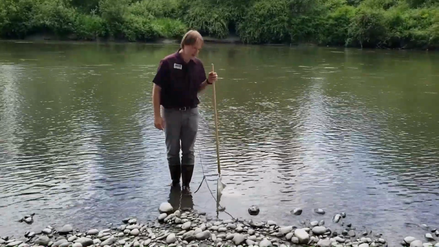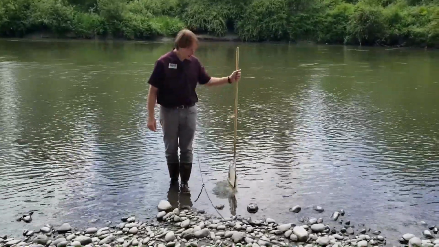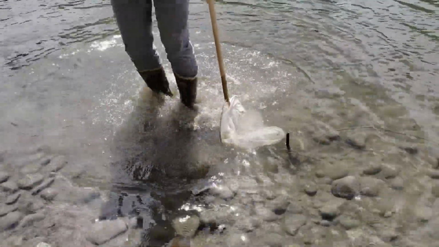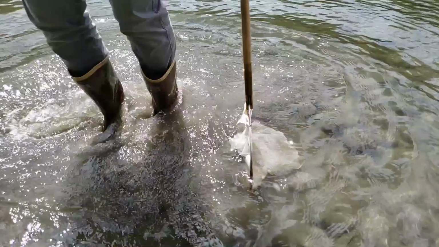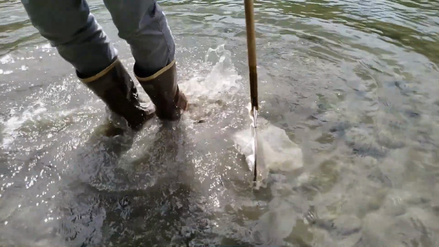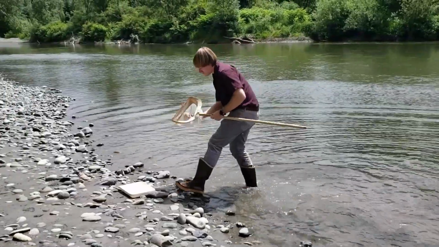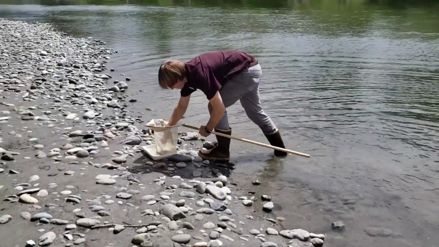So what we're going to do is something called the salmon dance. And you'll notice that my net is downstream of me. I'm going to kick my feet around a little bit, stir up some of the gravel and some of those macroinvertebrates that are hiding under the rocks or hiding in the gravel, and they'll be swept by the current right into our net, and then we'll check out our sample later on.